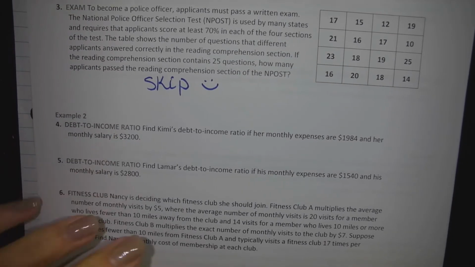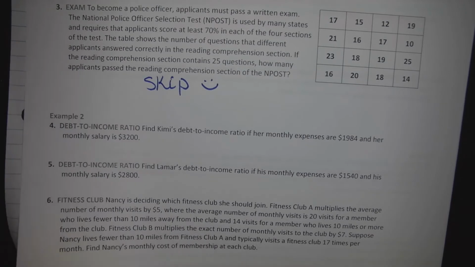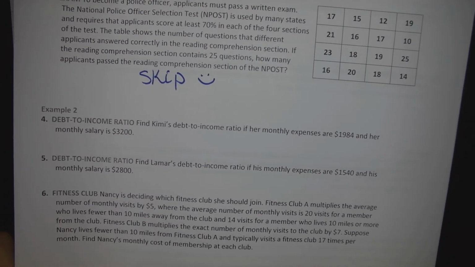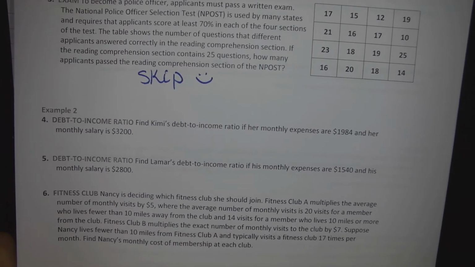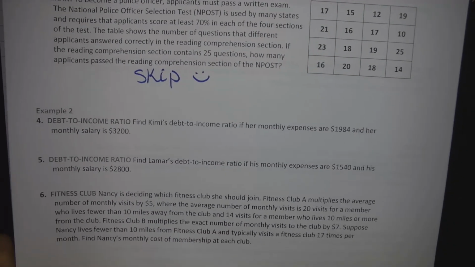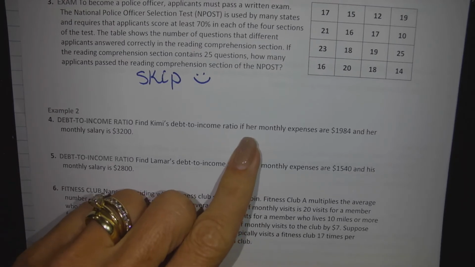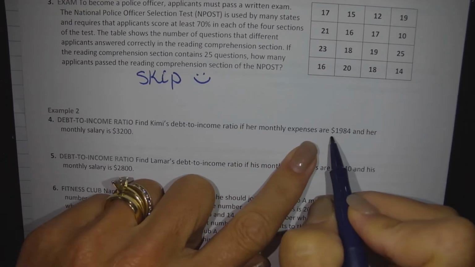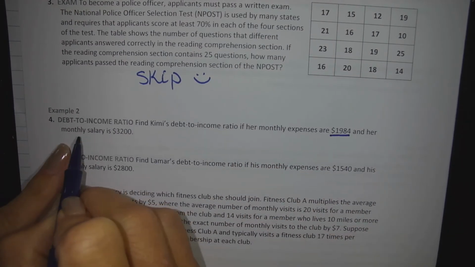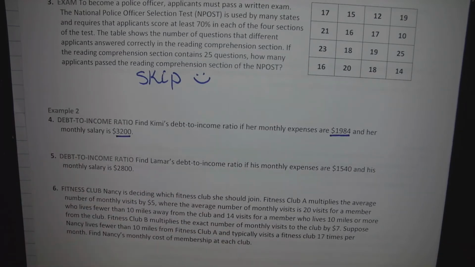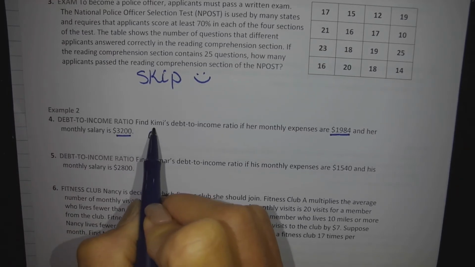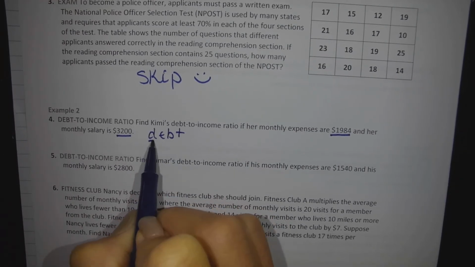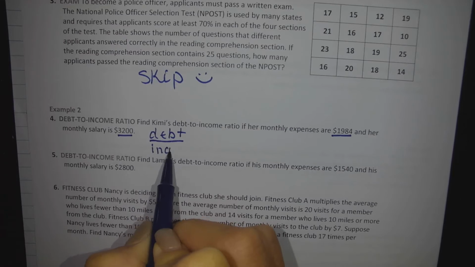Okay, debt to income ratio. Find Kimmy's debt to income ratio. Guys, what's a ratio? It's a fancy word for a fraction. Do y'all remember that? I hadn't told you that, but we'll talk about it later. If her monthly expenses are, okay, that looks important, and her monthly salary is, well, that looks important. Debt to income. What that means is you are debt over income.